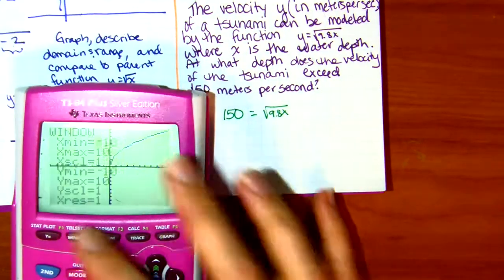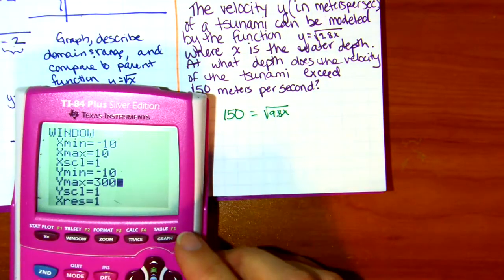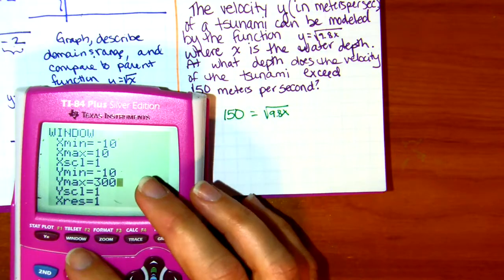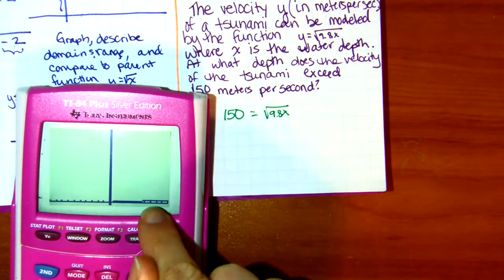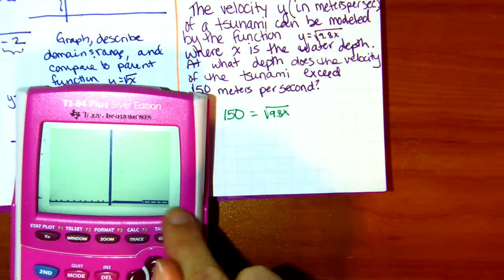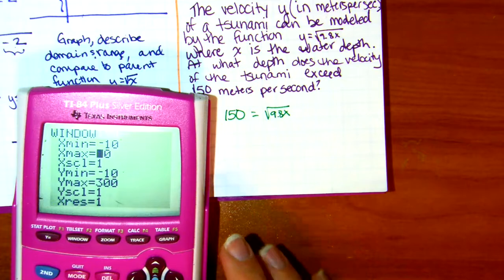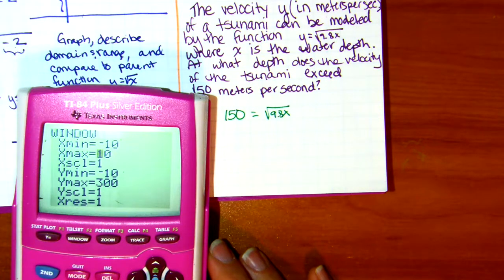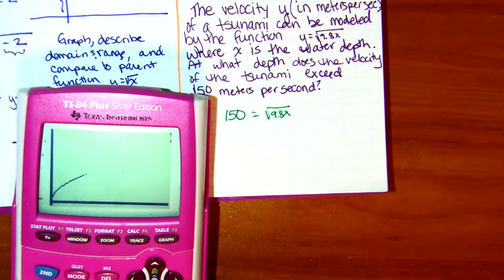That's only 10, so I need to change my window, and let's go up to like 300. And let's also think about the depth. If I hit graph there, I can barely see my graph because x is only 10. So let's put x out to, I don't know, 5,000, just to see what happens. If that's not big enough or if that's too big, we can always change it. Oh, that actually worked really well.